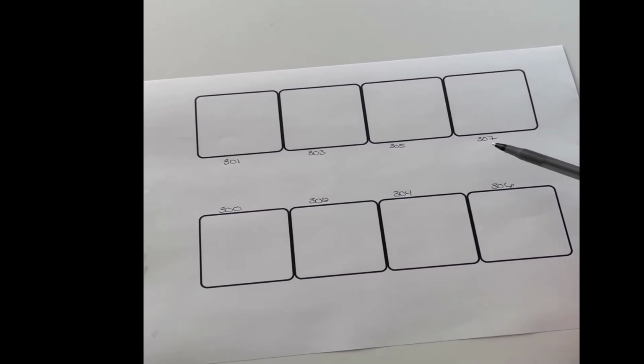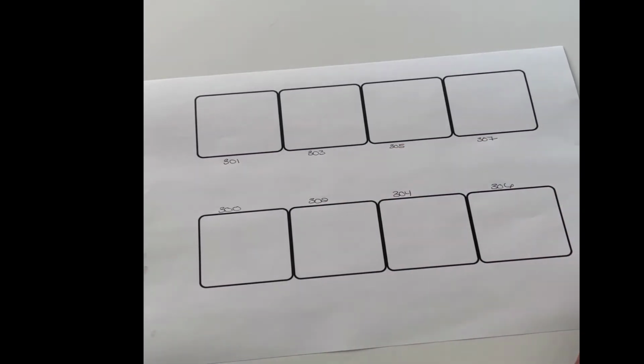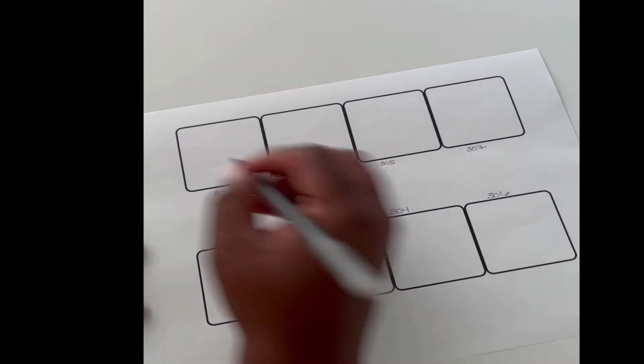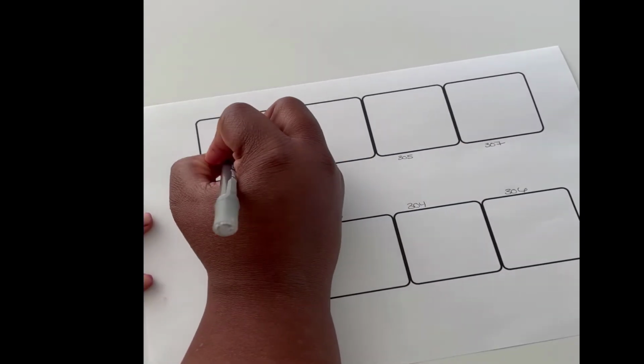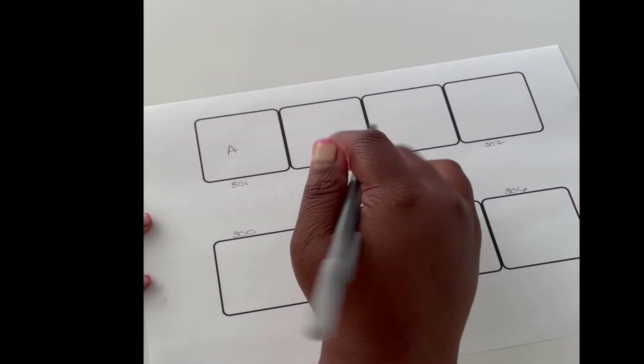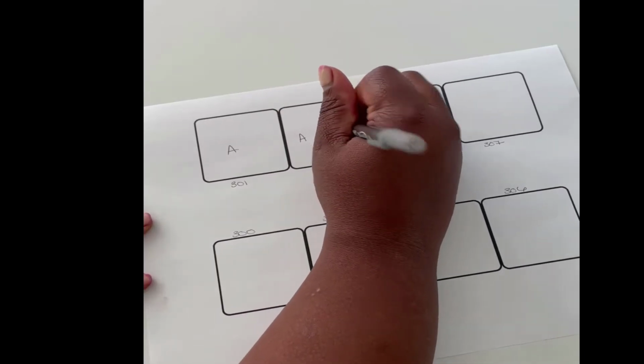The next thing you want to do is make sure you capture all the beds in that room. What I mean by that is, if you have an A bed, a B bed, a C bed, a D bed, you want to capture those beds in the room. So it's very easy. Let's say 301 is a private room, so this is an A bed. Let's say 303 is a shared room. I have an A bed and a B bed.